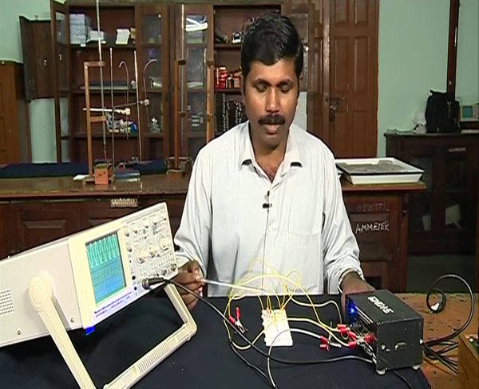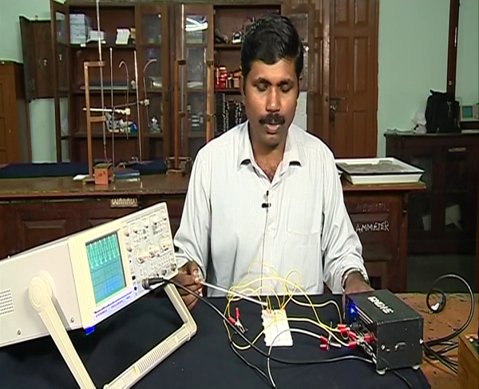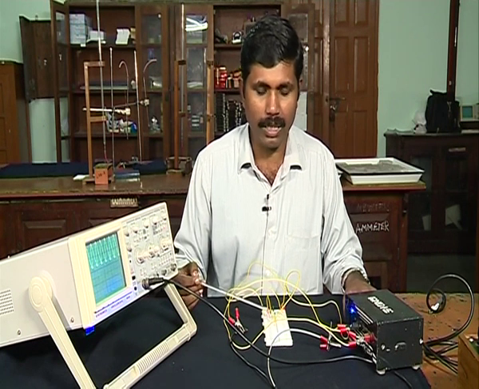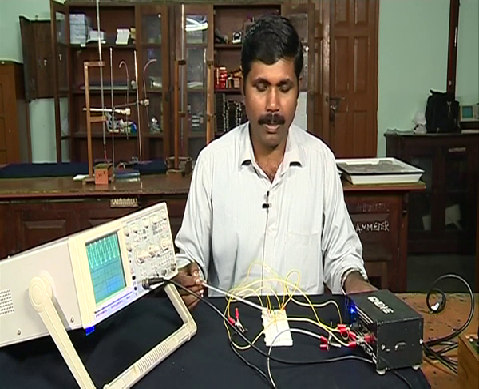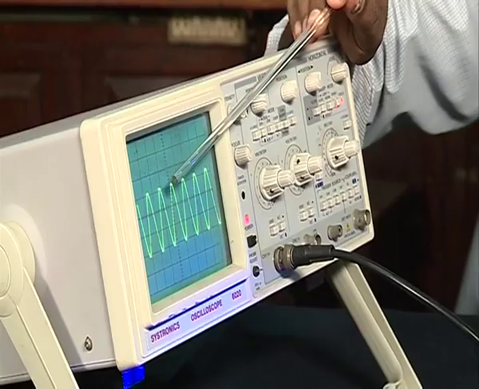So the main aim of this phase shift oscillator is to produce a phase shifted or inverted sine wave which starts in the fourth quadrant of the waveform.